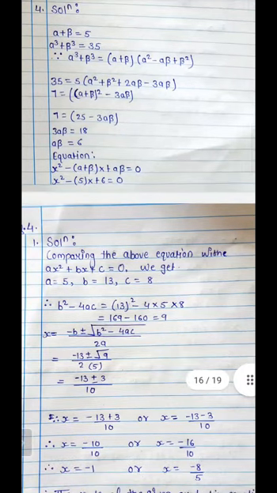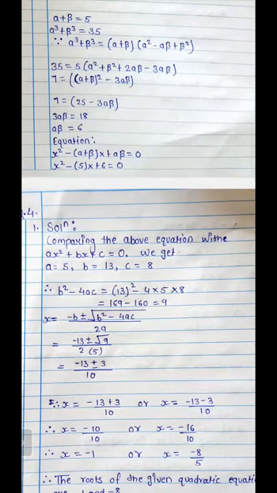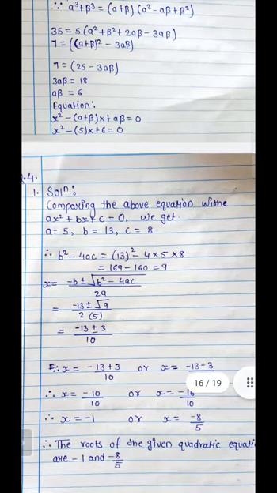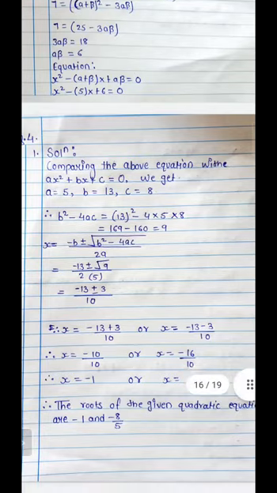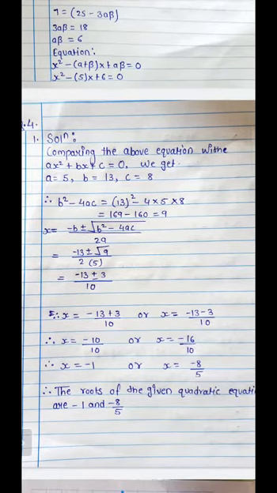Comparing the above equation with ax square plus bx plus c is equal to 0, we can get a is equal to 5, b is equal to 13 and c is equal to 8. Therefore, b square minus 4ac is equal to 13 square minus 4 into 5 into 8, which is equal to 169 minus 160, it is equal to 9.